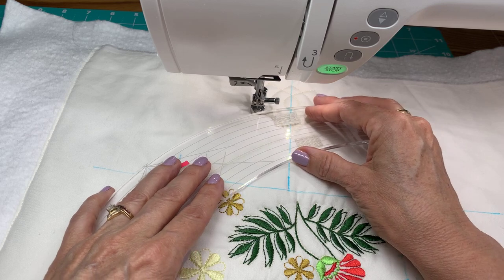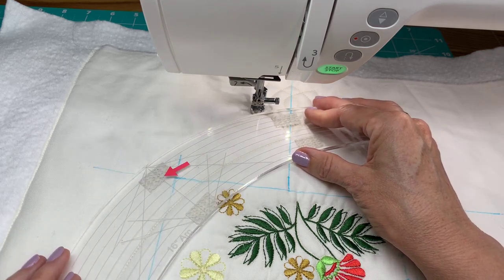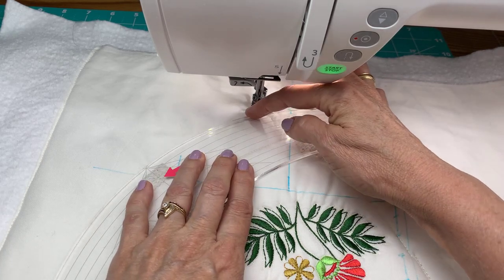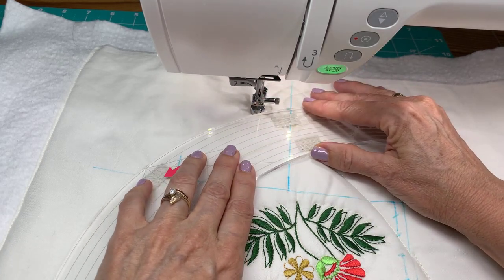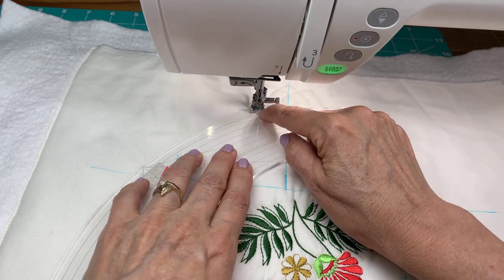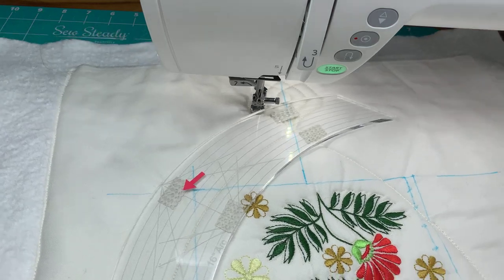So let's see if we can get one more. One more puts us pretty close to the foot position, so I think we'll do that. So right here, there's a little gap. So I'm just going to come back right on the stitch line until the foot is touching right there. Okay, so right there I'm touching. And let me show you what it looks like.